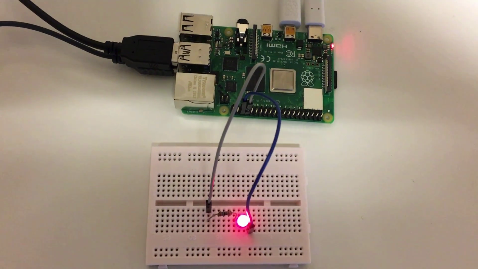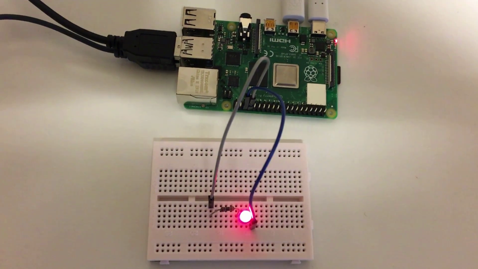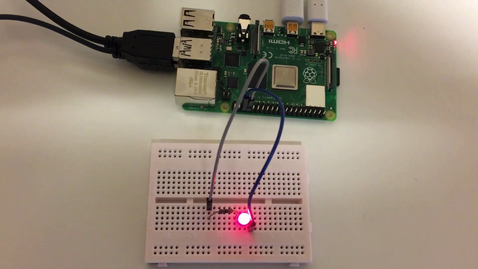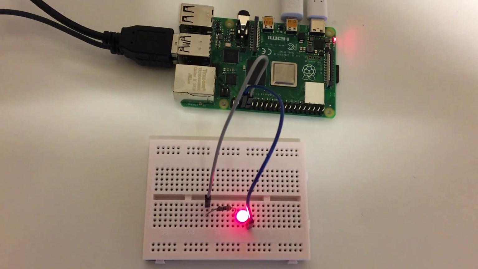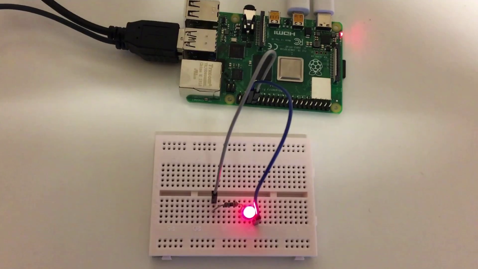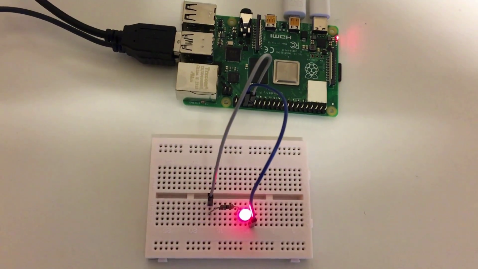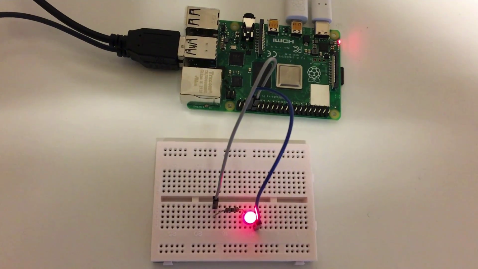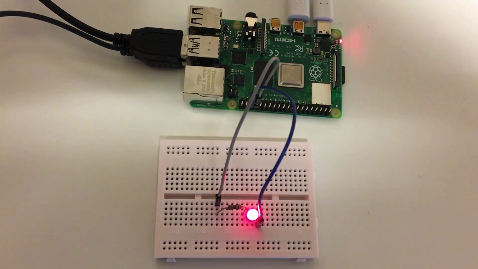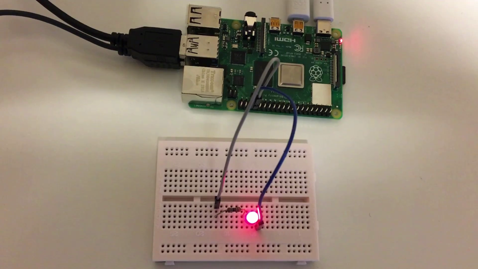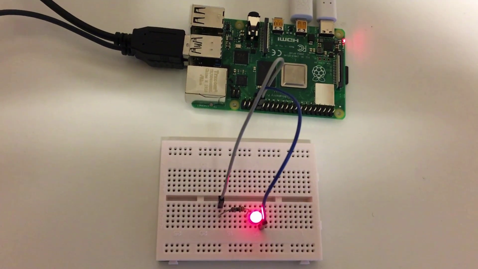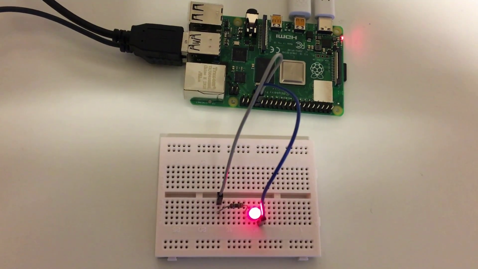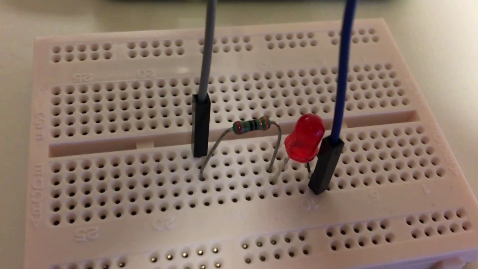So basically, here you see my Raspberry Pi. I have connected a LED to this input-output connector, and as you see, the LED turns on and off like this until the program stops. So here you see the circuit.